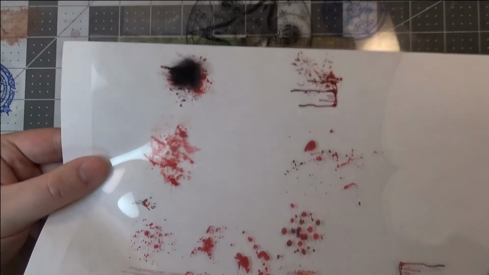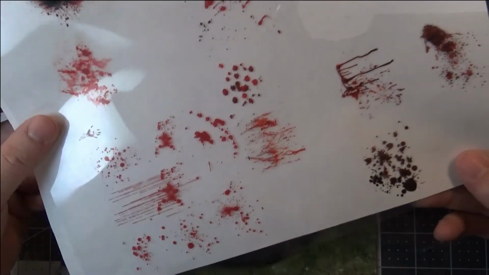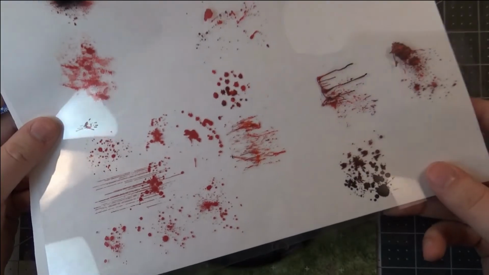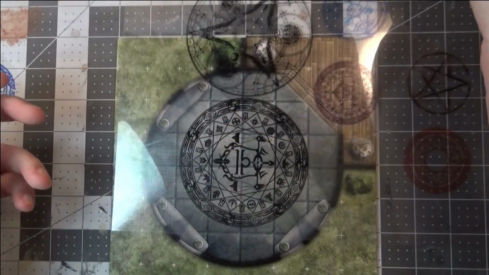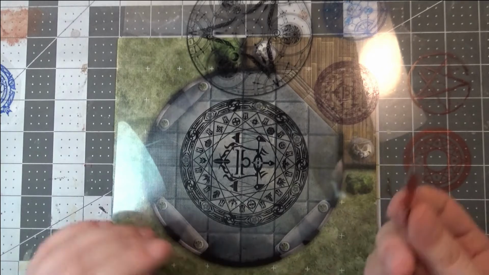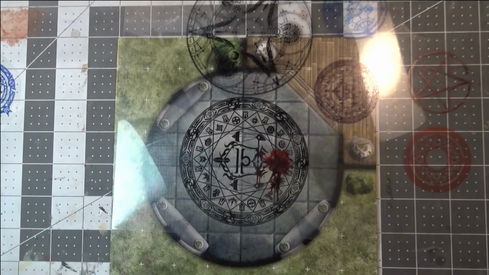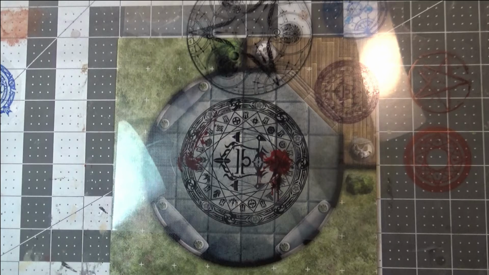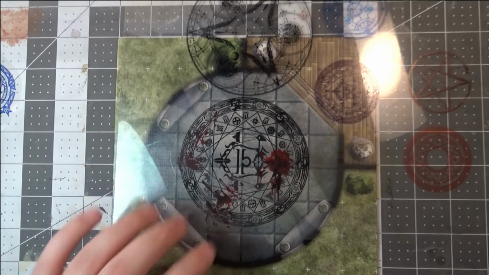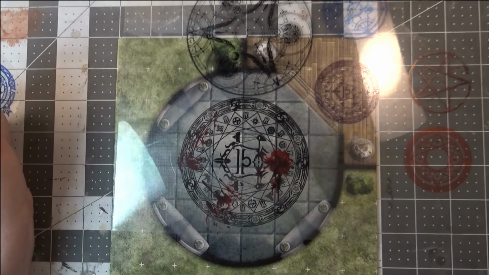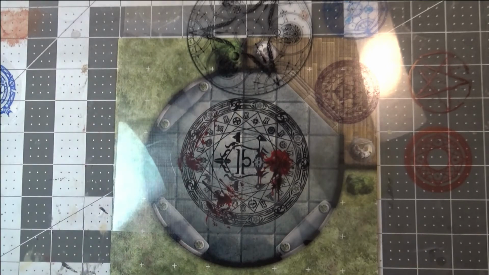These are just a bunch of blood splatter textures that can be used if you're having players come across a crime scene where somebody's been murdered, or a battlefield or something. So I have a few of these cut out, but you can even layer them on top of each other with this, and throw some blood splatter on top of this magic circle to make it look like somebody's been sacrificed or something and there's been a battle in here. So it's very dynamic and you can layer it up.